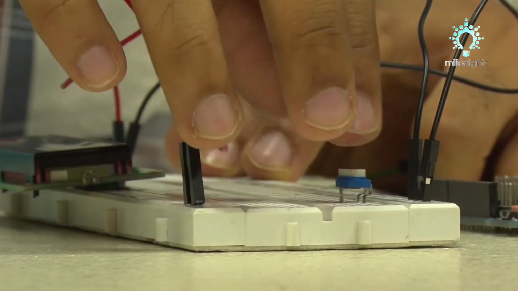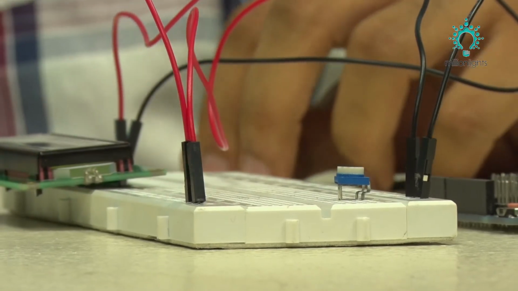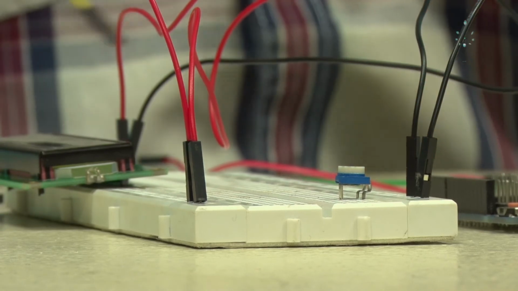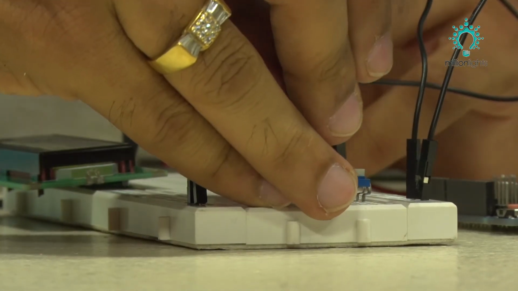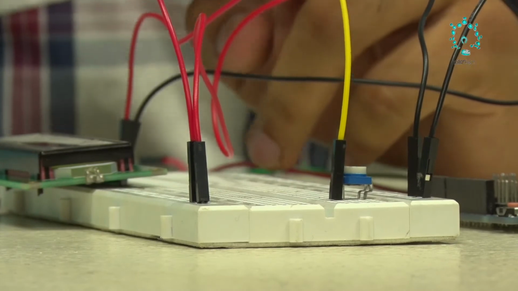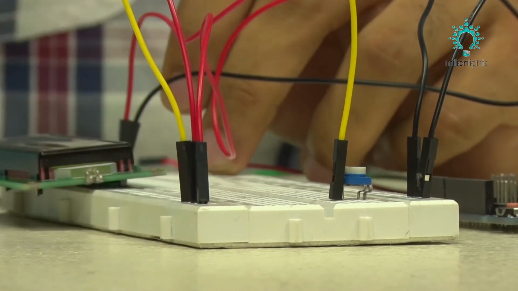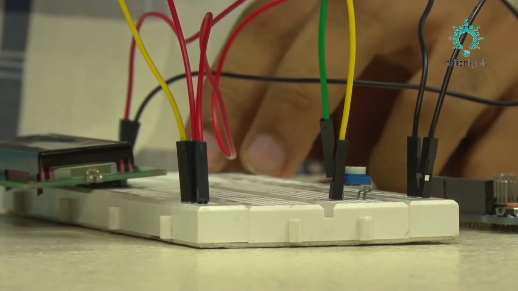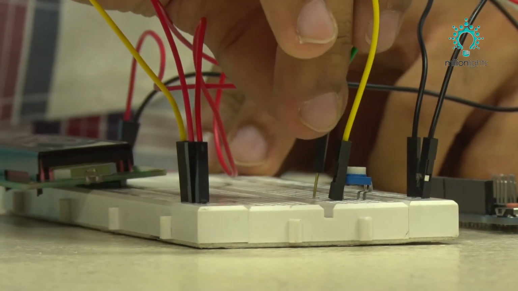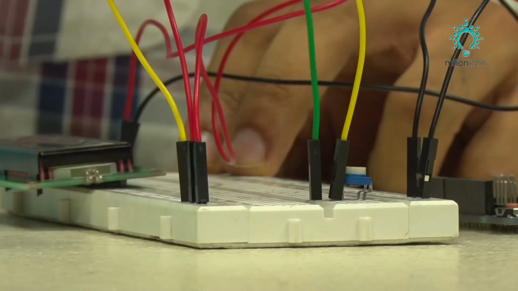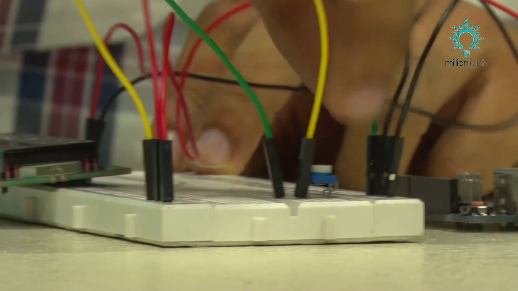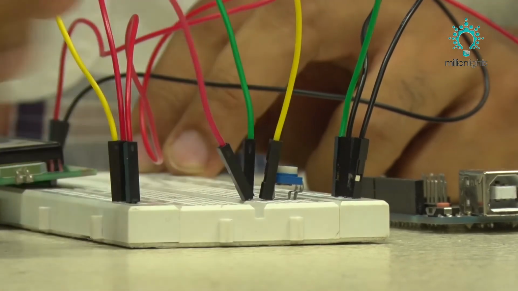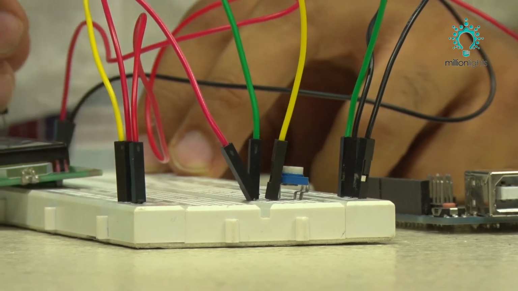Place it properly so that it is firm and fixed properly. Okay. Now I have to make connections. First terminal, that is this terminal, goes to VCC 5 volts. The third terminal, this terminal, goes to ground. Then the center one, that is the middle one, it is the one that is going to pin number 3.